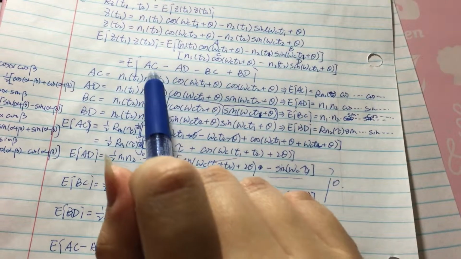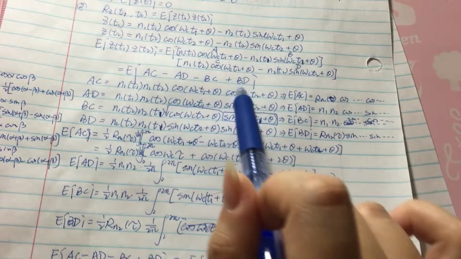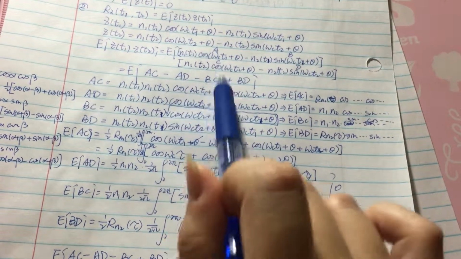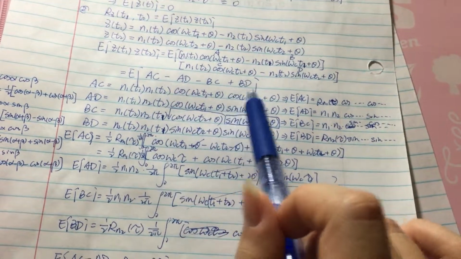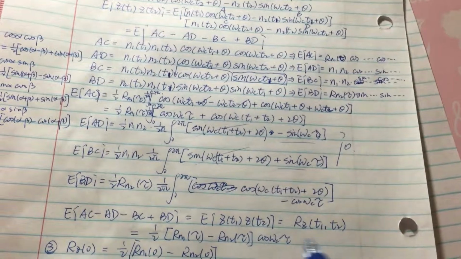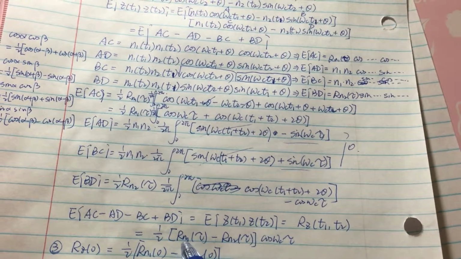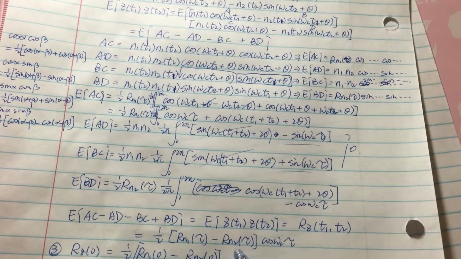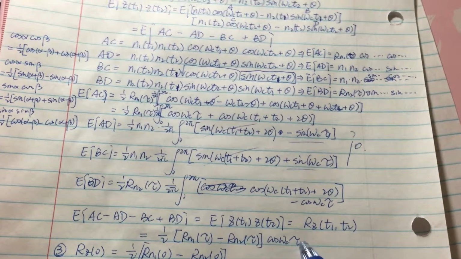So we have AC minus AD minus BC plus BD. If AD plus BC is 0, we just do AC plus BD. So the whole thing becomes half of (R_N1(τ) minus R_N2(τ)) times cosine(ωc τ).